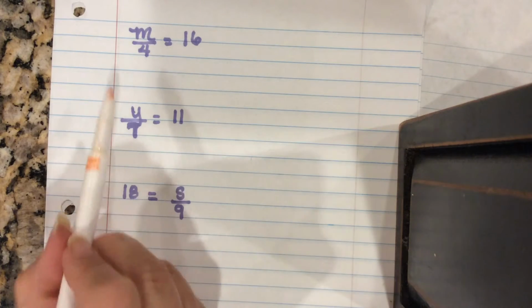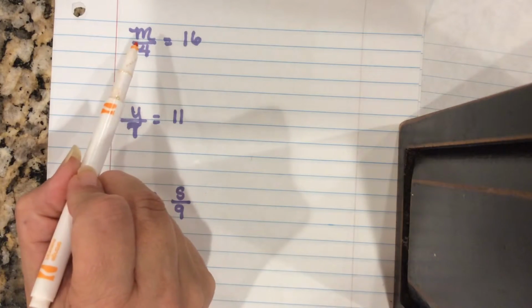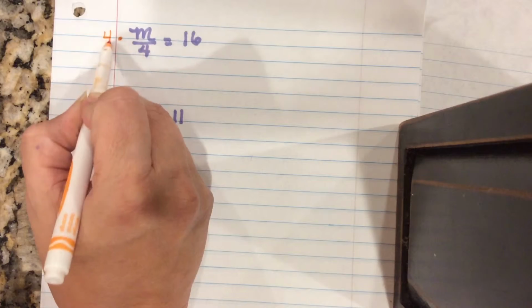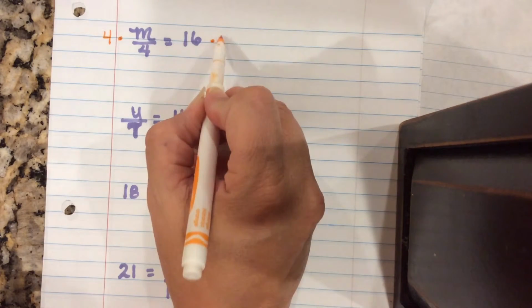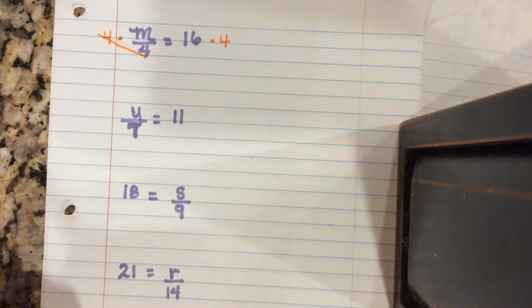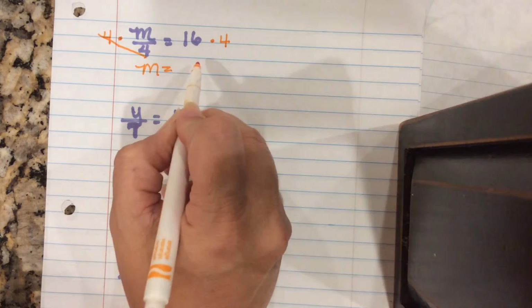Okay, so this says M divided by 4 equals 16. Well, the opposite of dividing by 4 is multiplying by 4. So I'm going to multiply by 4 on this side. Of course, we're going to have to balance, so we're going to multiply by 4 on this side. And then this is going to cancel each other out, and I'm left with M. And then 16 times 4 is 64.